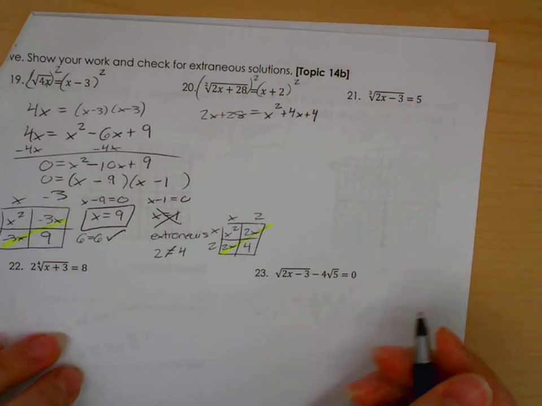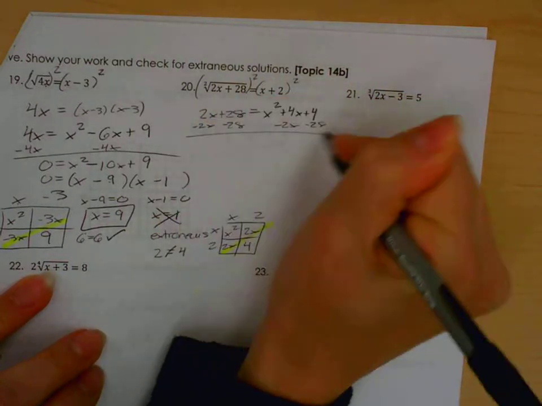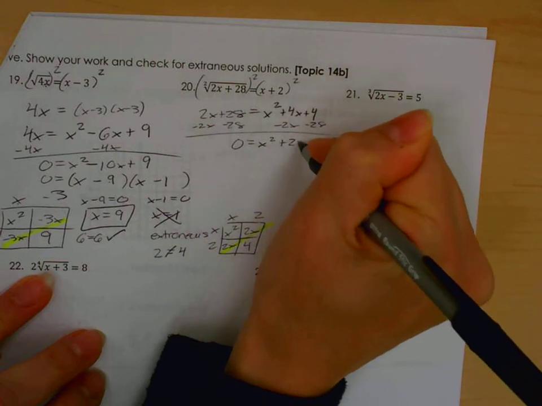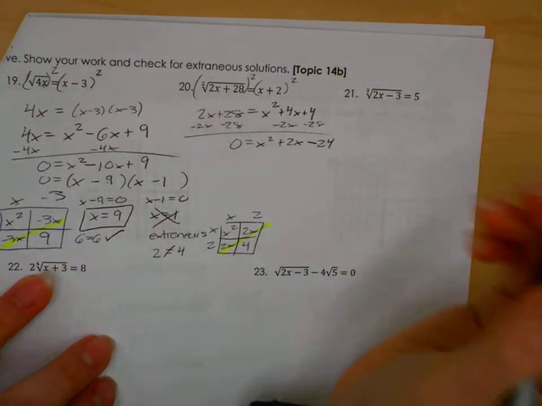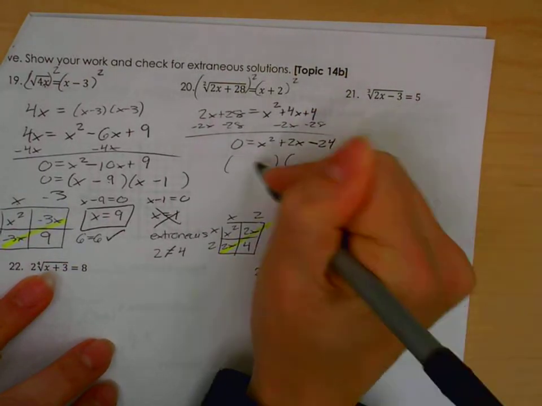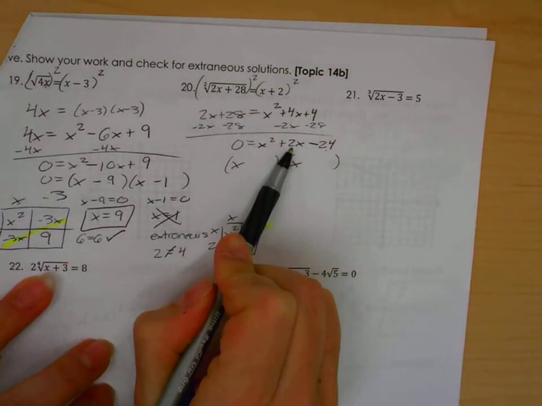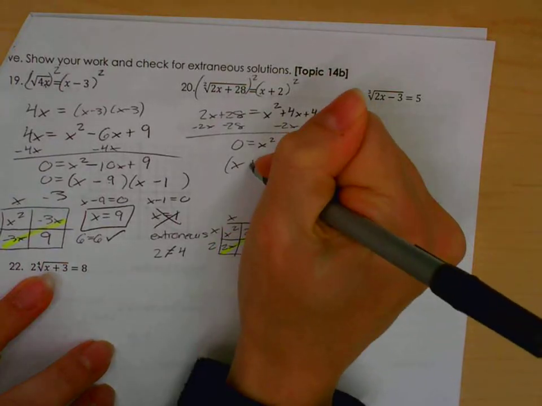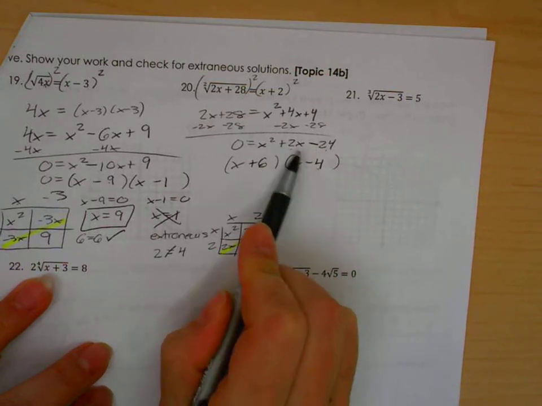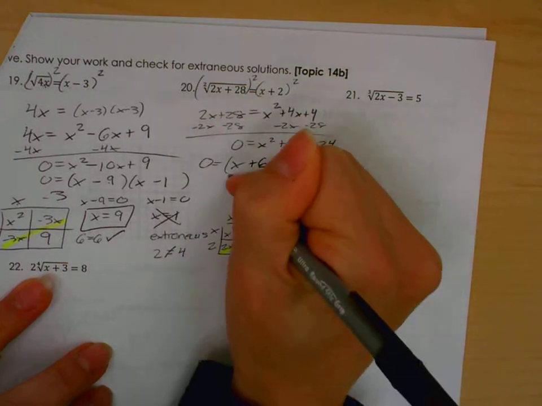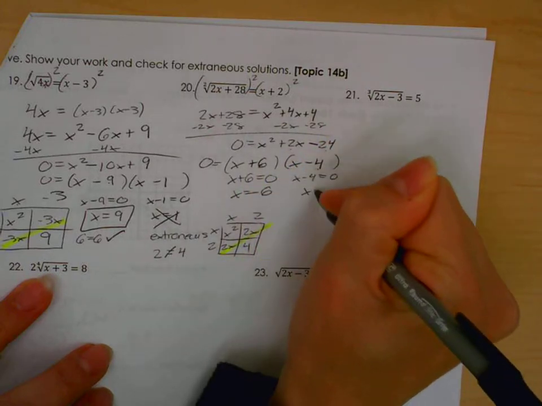Now I want one side to equal 0. So I'm going to subtract 2x and 28 from both sides. That gives me 0 equals x squared plus 2x minus 24. And again, this is my easy kind of factoring. My a is 1. I'm just looking for two numbers that multiply to be negative 24 and add up to be 2. Those are 6 and negative 4. 6 times negative 4 is negative 24. 6 plus negative 4 is 2. This equals 0. I'm going to set each one equal to 0 and solve. I get x equals negative 6 and x equals 4.